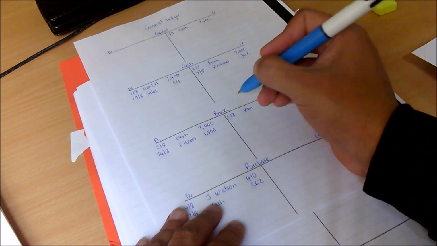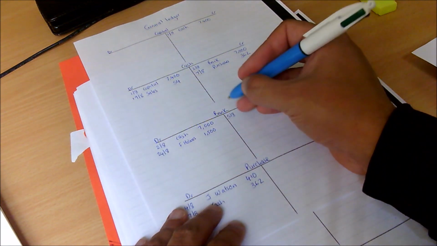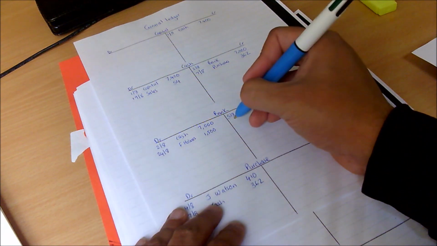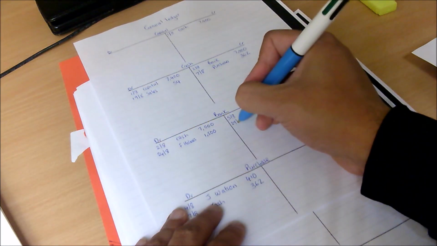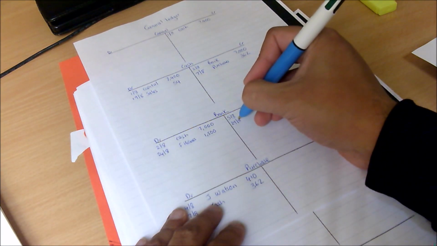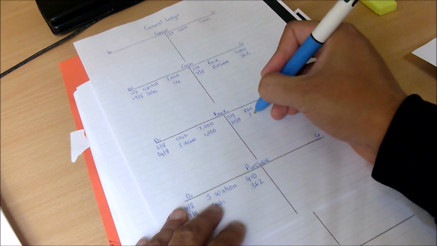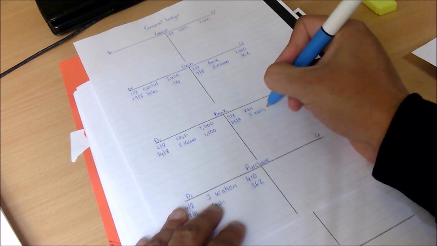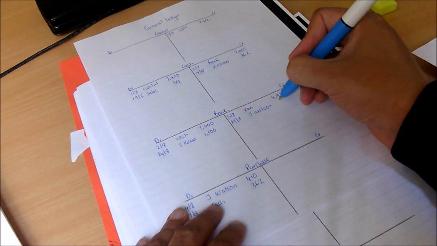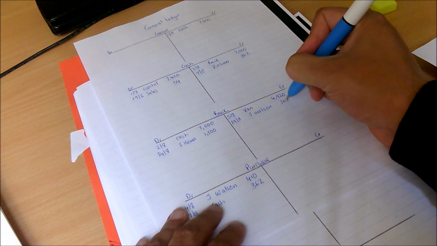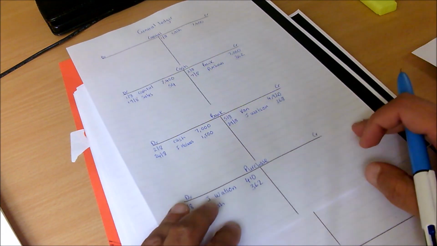Again, this is an asset account which has decreased because your bank balance has gone down. There's money gone out of your bank, so therefore this asset has decreased, and it's gone into the account of J. Watson for the amount of 368.